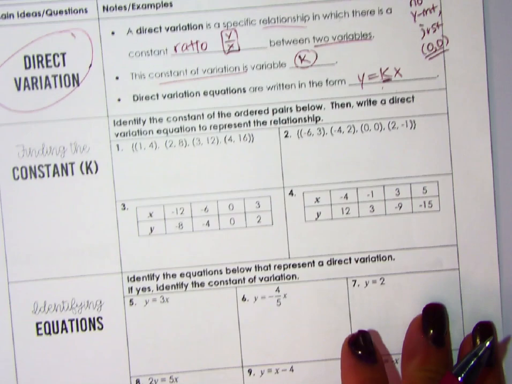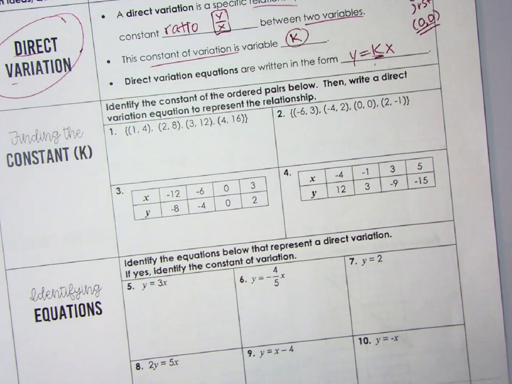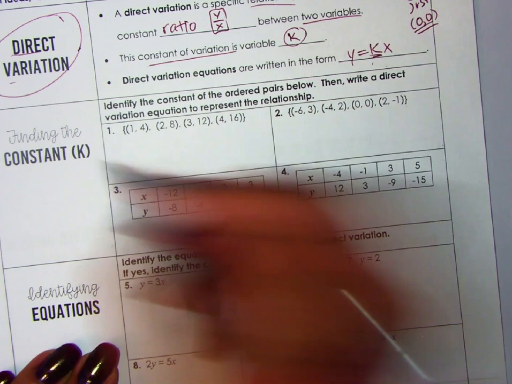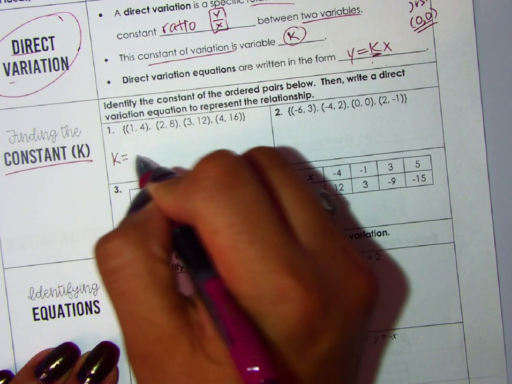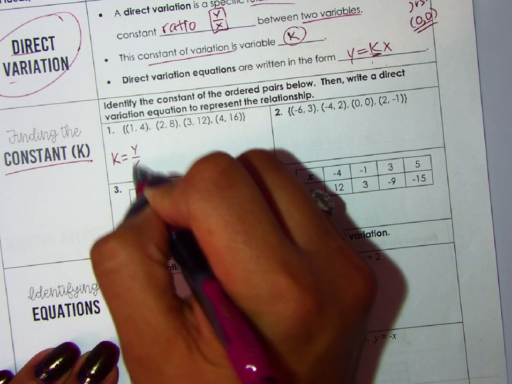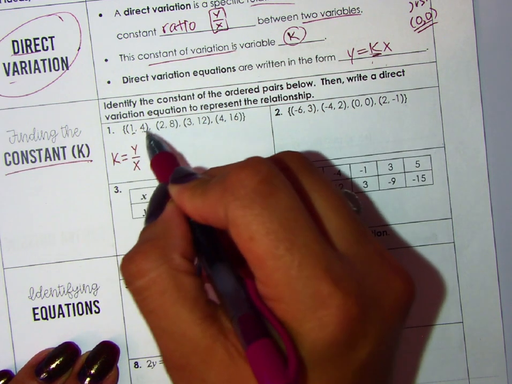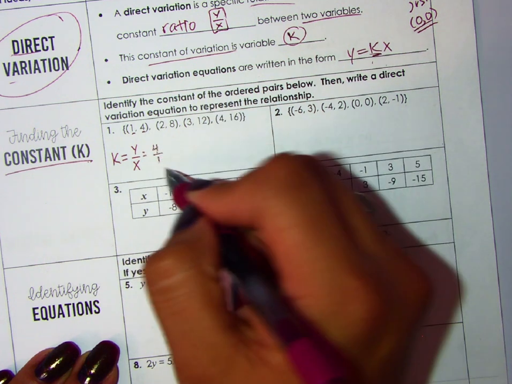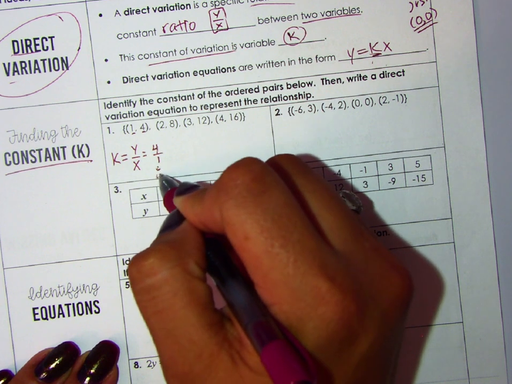Let's go over several examples so you can see how we use this topic of direct variation. First, we have points or tables given to us so we can practice finding the constant. The constant is found when you have y divided by x. Here we have 1, 4. So if we write it in this ratio, it will look like 4 over 1. 4 over 1 results in the number 4.